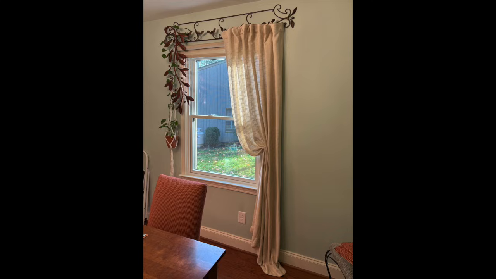Again, here's my weird, funky, I don't even know what this is, little treatment in a dining room window. And I just wanted it longer than floor length. So this one has a nice, it's called a break, a nice break onto the floor.